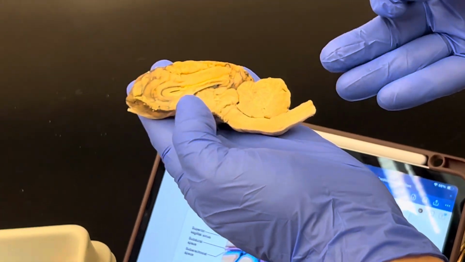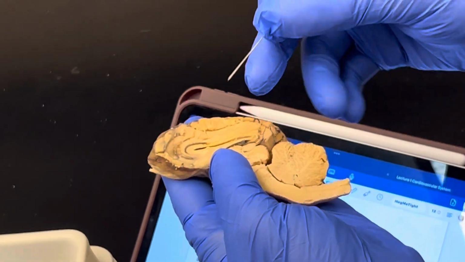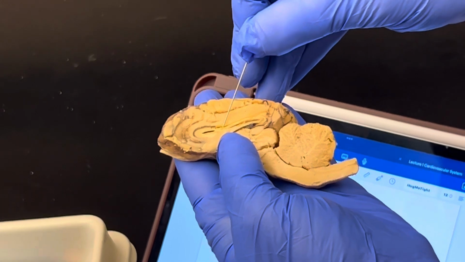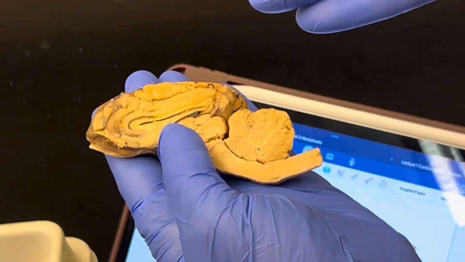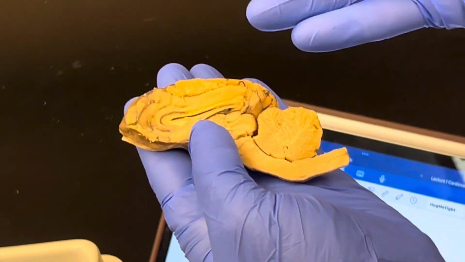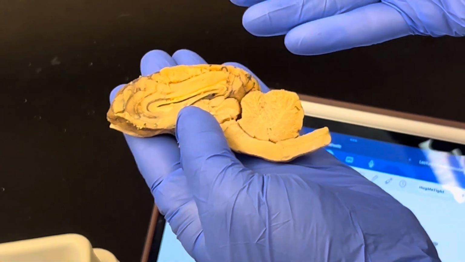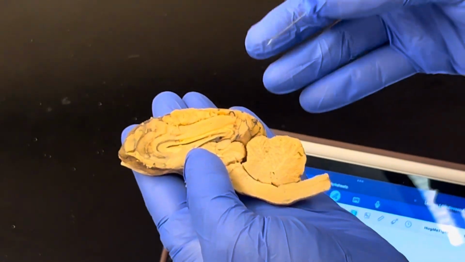Okay. Alrighty, here we have the brain dissected. We are looking at the right hemisphere. And what we have here, right on the very top, is the corpus callosum. The corpus callosum connects both halves of the cerebrum, both hemispheres, and it allows for information to be transported between both hemispheres. That is the main purpose of the corpus callosum.